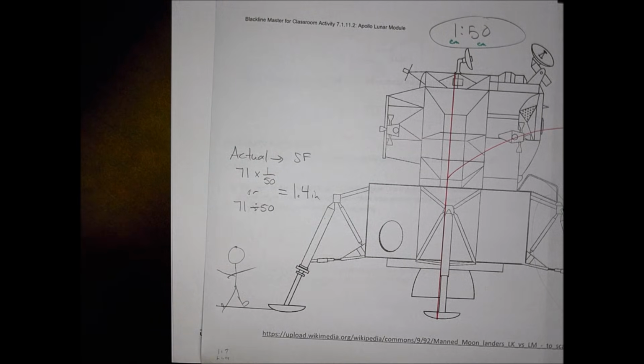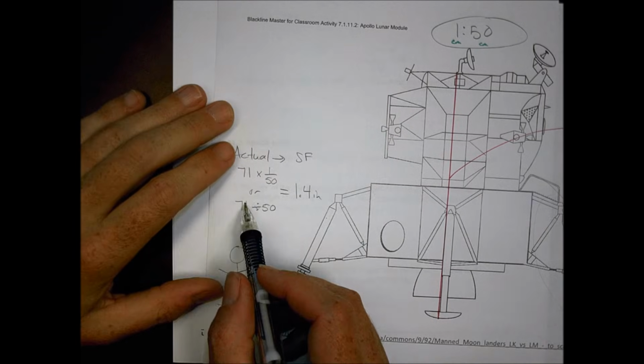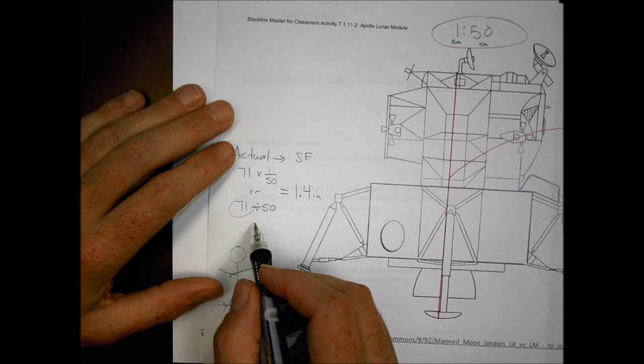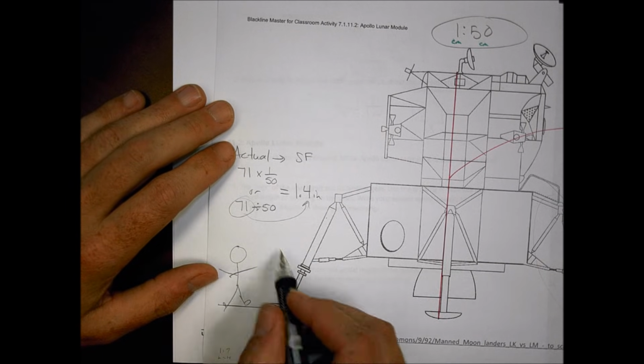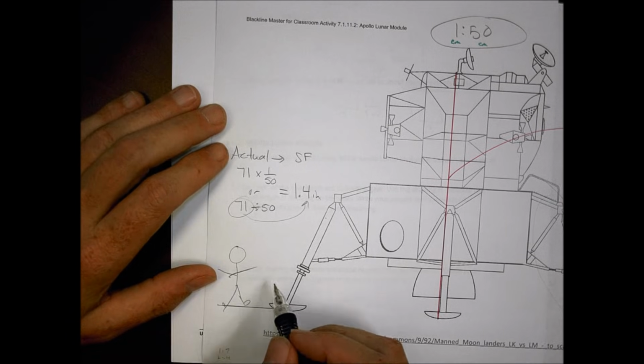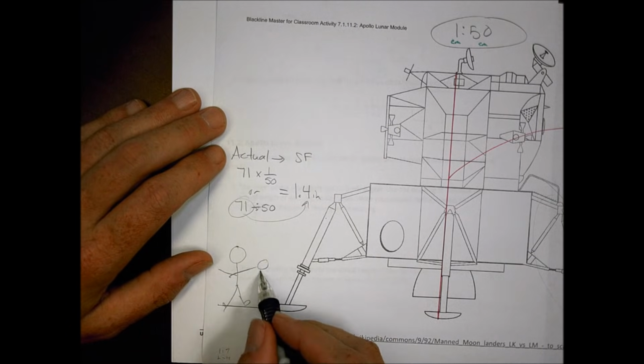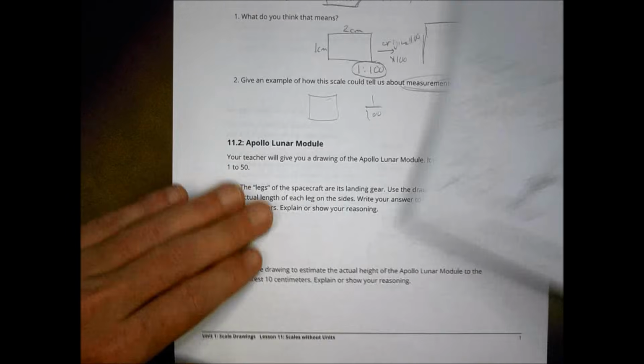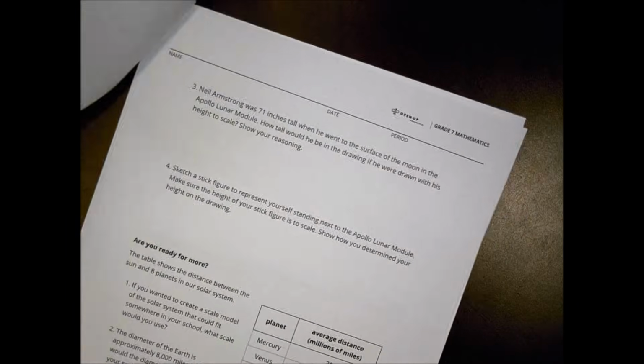And then the fourth one says sketch a stick figure to represent yourself standing next to the Apollo lunar module. To do that, same idea, you just do your height, and you can do your height in inches divided by 50 or whatever it might be to find out what your height would be, and you'd be somewhere around here. You'd probably be a little bit shorter than Neil Armstrong, so maybe something like this, depending upon how tall you are as a student. So that was looking at the Apollo lunar module.